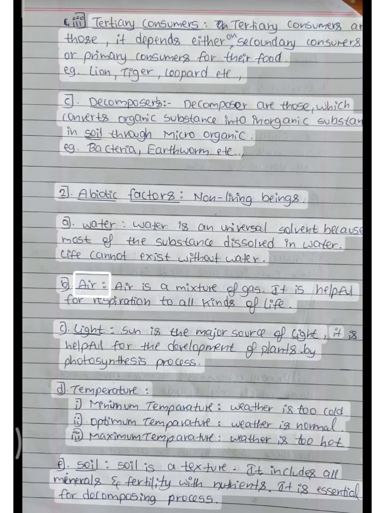B. Air. Air is a mixture of gases. It is helpful for respiration in all kinds of life. C. Light. The sun is the major source of light, helpful for the development of plants by the photosynthesis process. D. Temperature. 1. Minimum temperature: weather is too cold. 2. Optimum temperature: weather is normal. 3. Maximum temperature: weather is too hot.